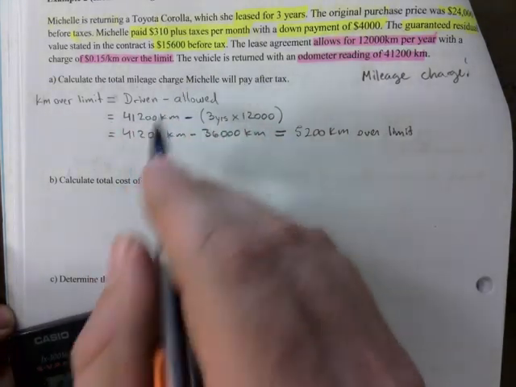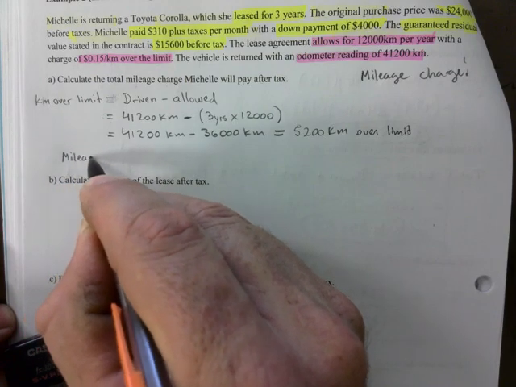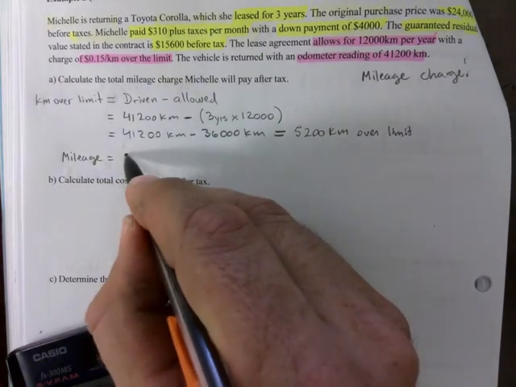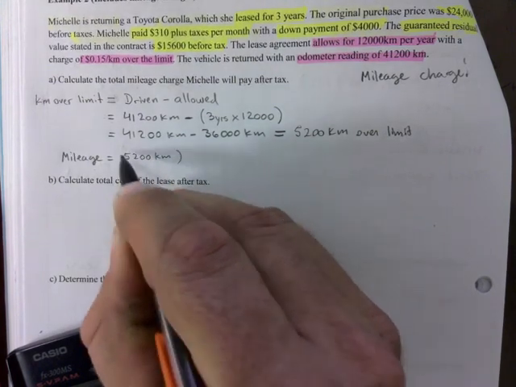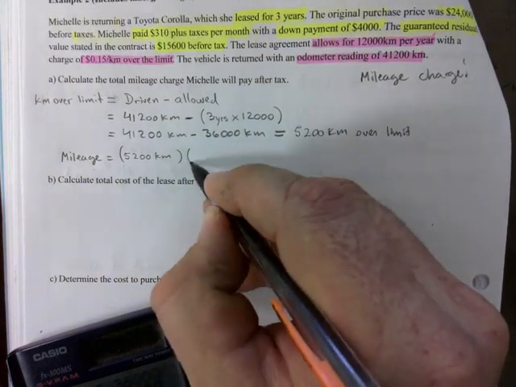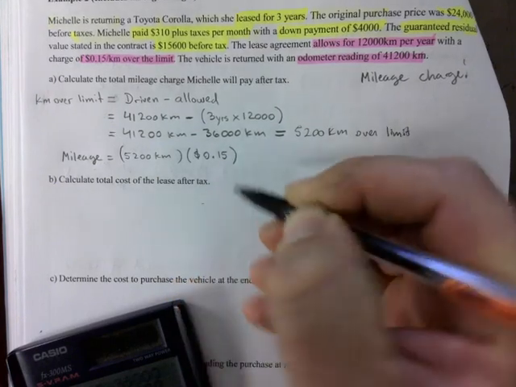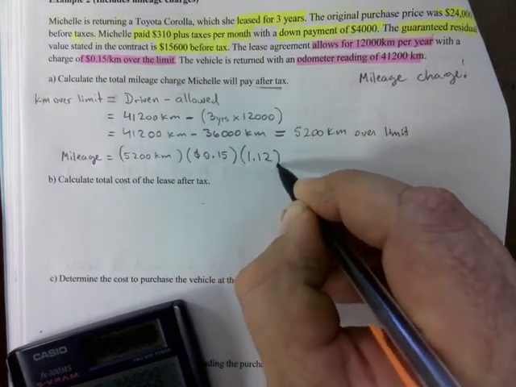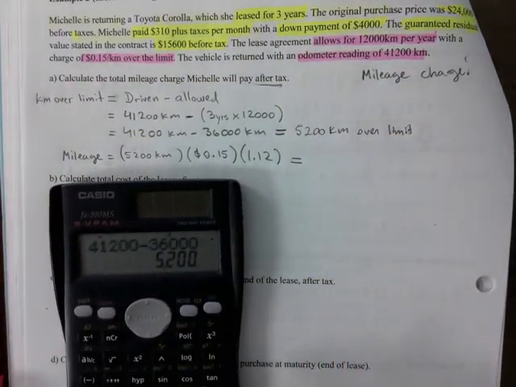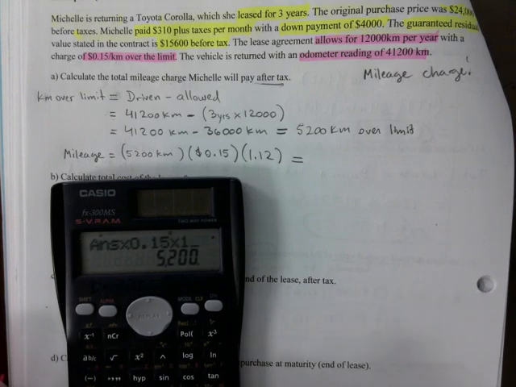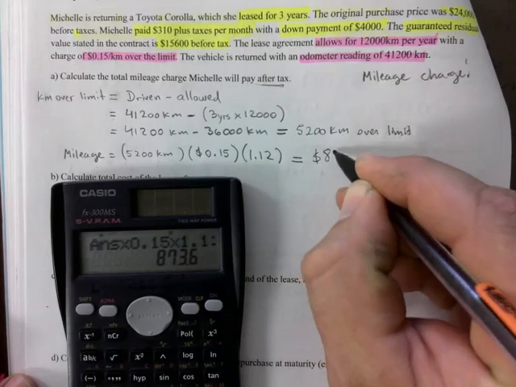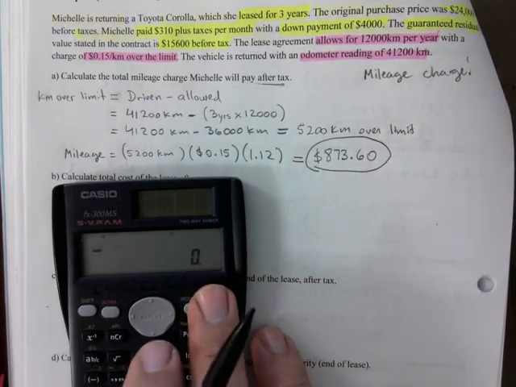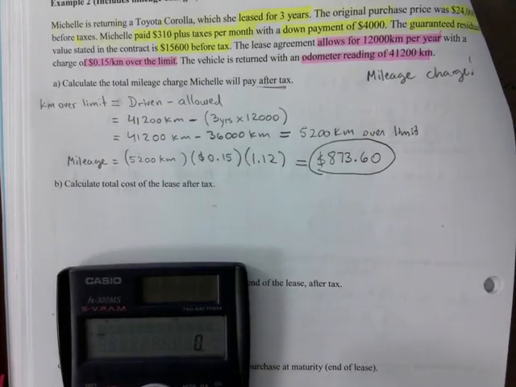So we still need to figure out the cost. So here it is. Mileage. I'm following the formula, so that I'm consistent with what you have. Mileage is kilometers past limit, then the rate per kilometer, which is 15 cents. Is it asking after tax? The question does say after tax, so slap on the 1.12. And here we go, that is your final answer. So times 0.15 times 1.12. And there it is, $873.60. Boom. That is the answer to the mileage portion. And it usually comes back, so just show your work.